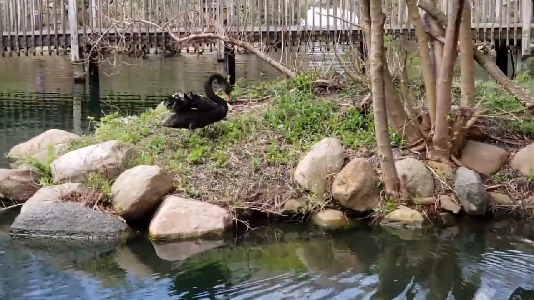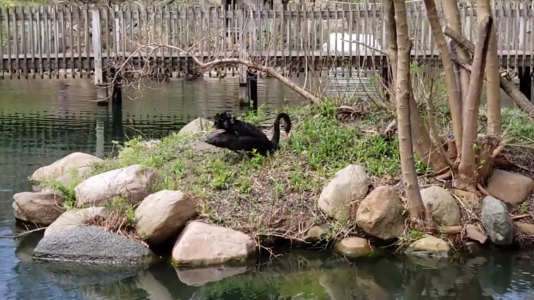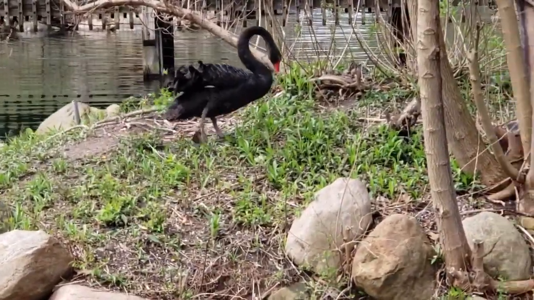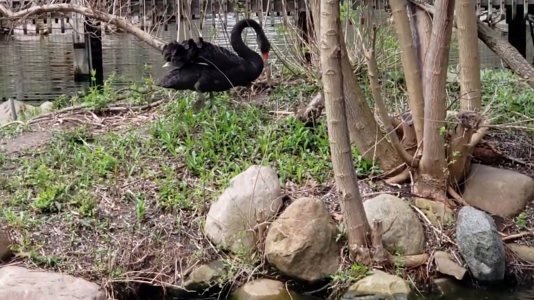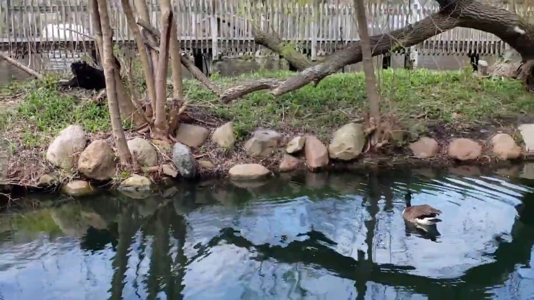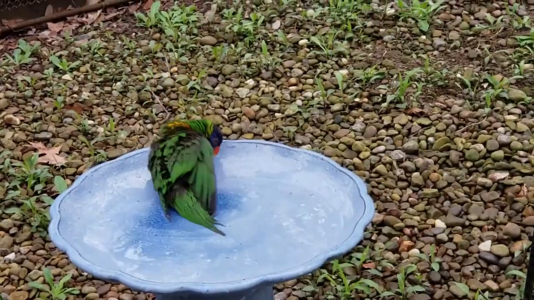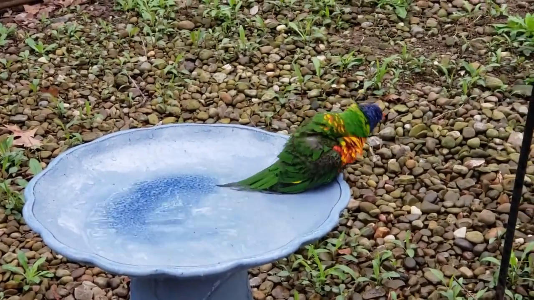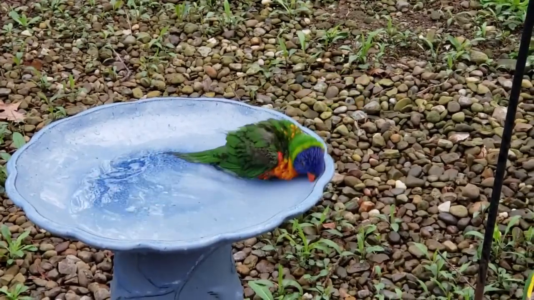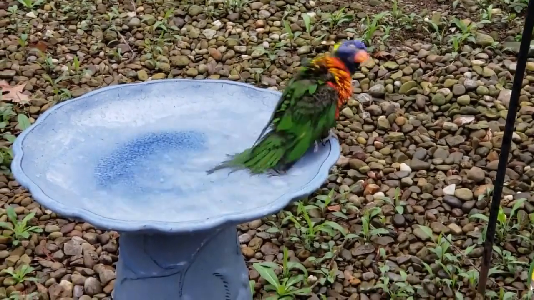Whoa, I love swans! They're not only white swans, they're also black swans too. This is a video I took in Waterfowl Lake. Oh, I love the swan. And don't forget, lorikeets! Here's a lorikeet that loves to take a bath.